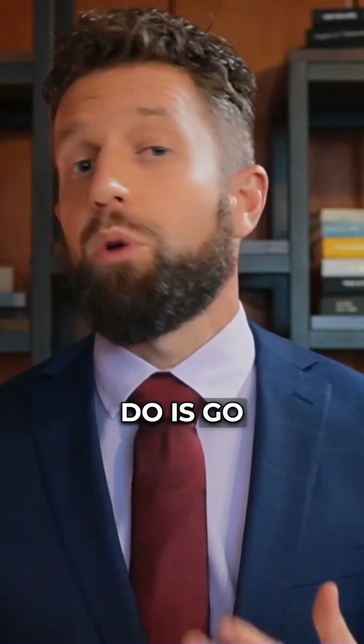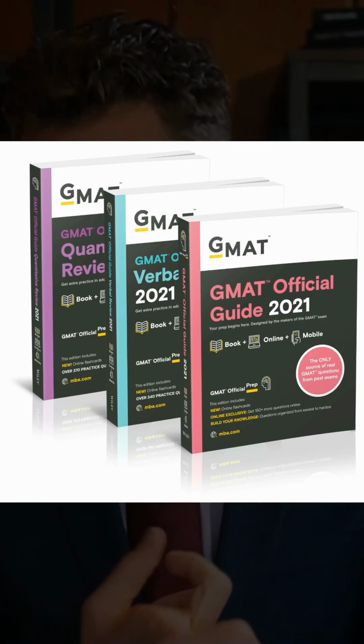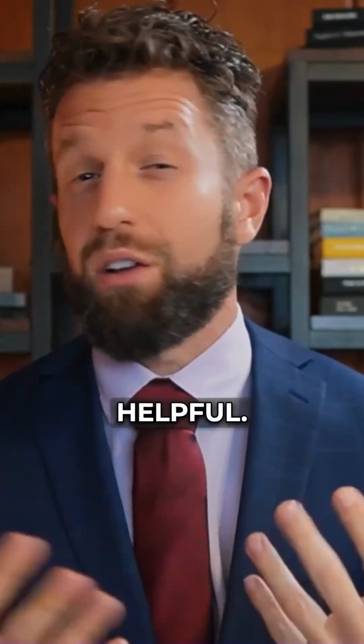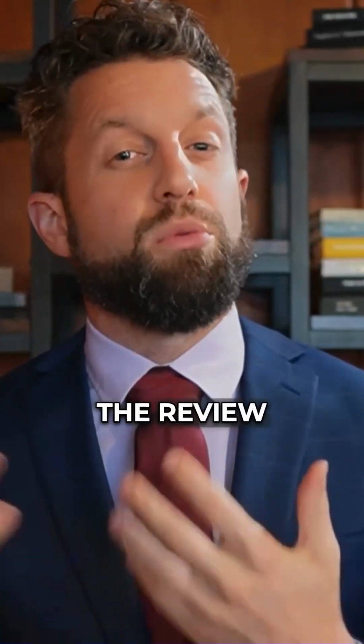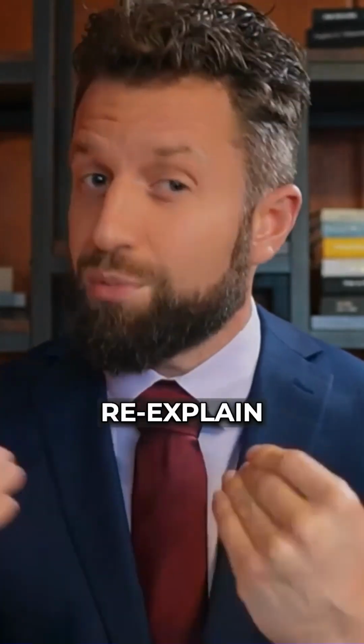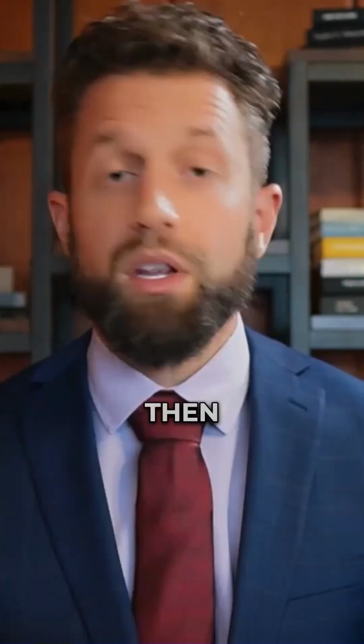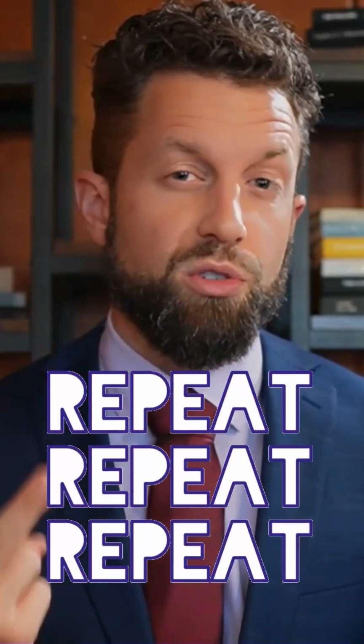What you're going to want to do is go back to the official guide and either redo the problems if they're math problems or redo the review process if they're verbal problems, because just redoing verbal problems is not going to be that helpful. You'll remember all the answers, but redoing the review process, forcing yourself to re-explain why the right answers are right and why the wrong answers are wrong, super duper powerful. Then you're just going to repeat that process on 2 more practice exams.